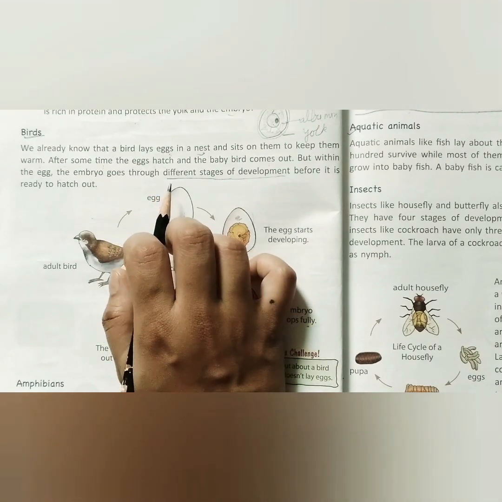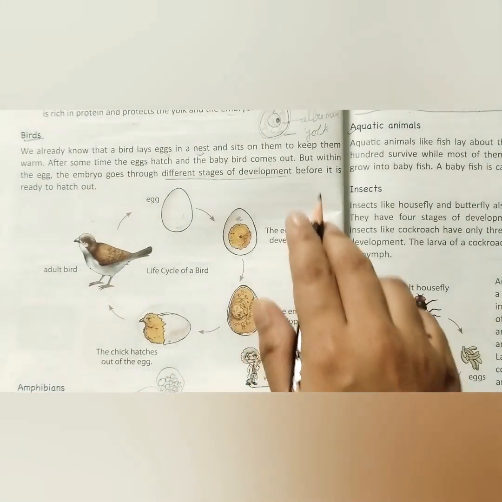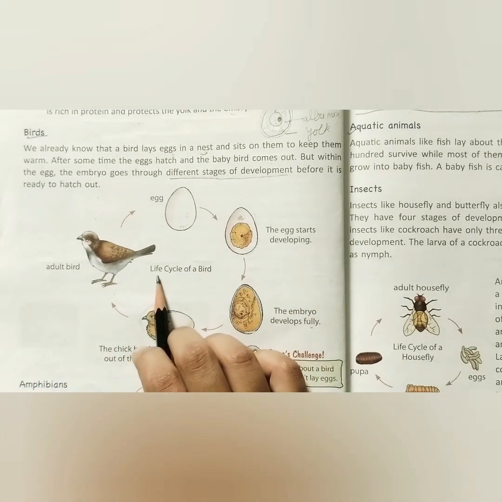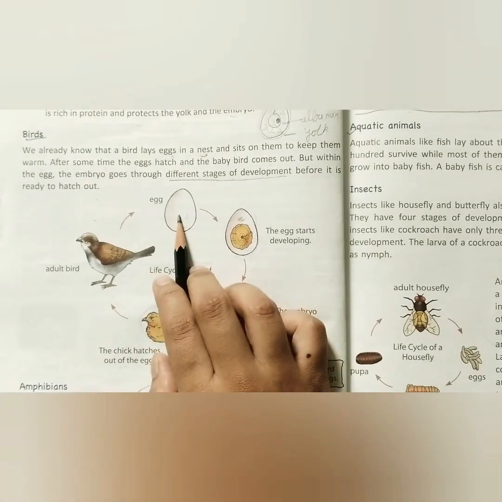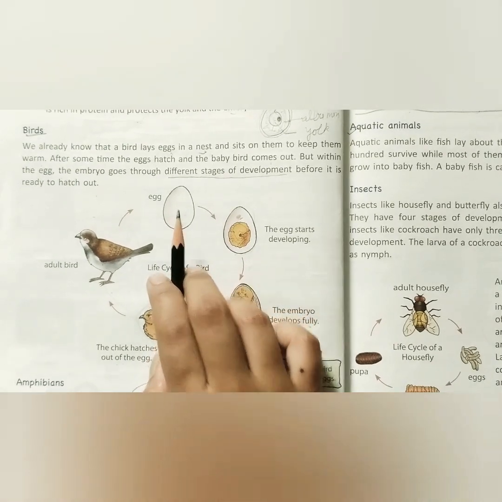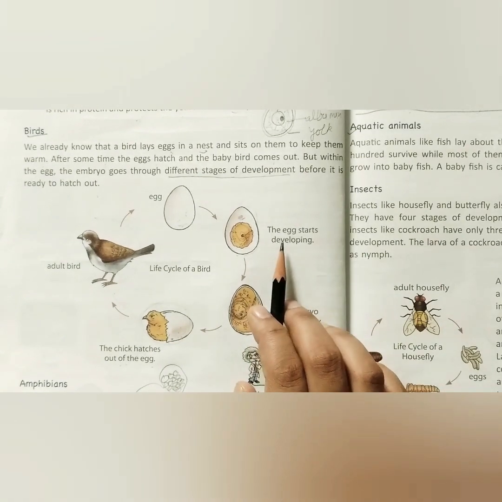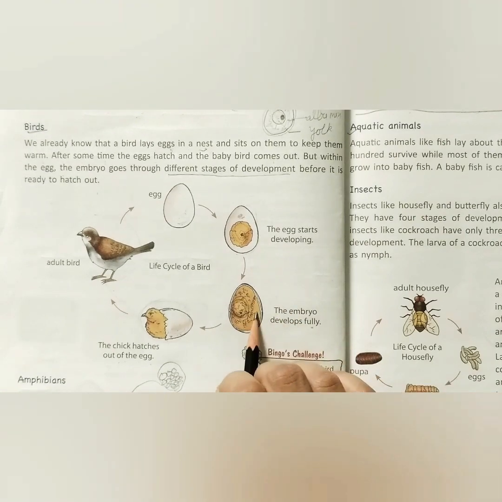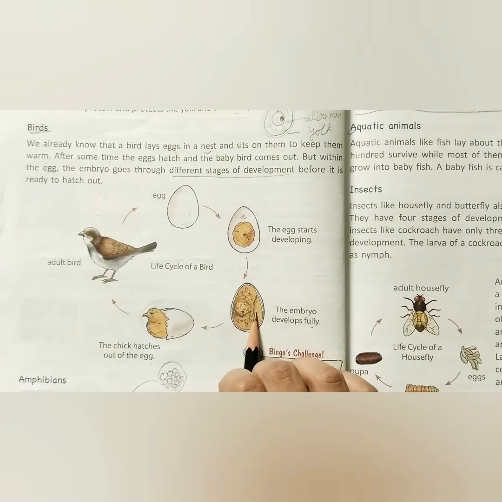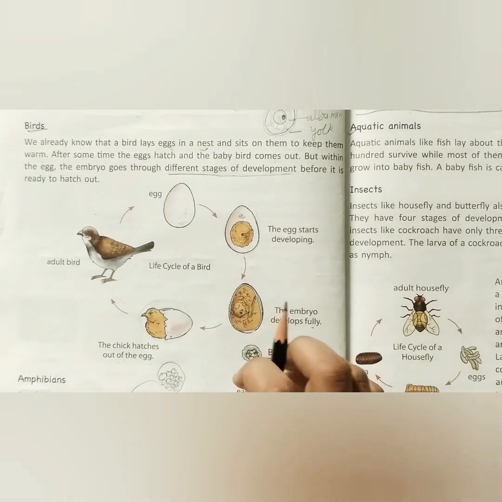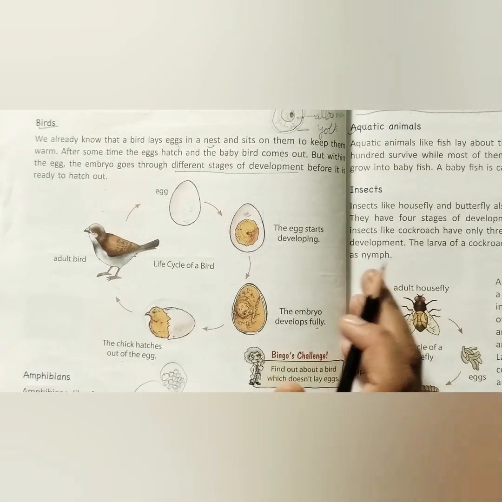Those stages are known as the stages of development before it is ready to hatch out. This is the life cycle of a bird. This is an egg. Several animals reproduce by laying eggs. Birds make nests to lay eggs. The young ones grow inside the egg. The eggs are kept warm by the parent animal, as a hen sits on its eggs. The sitting of an animal on its eggs to keep them warm is called incubation.